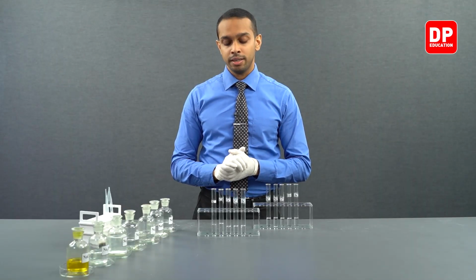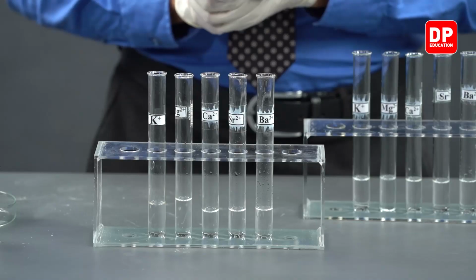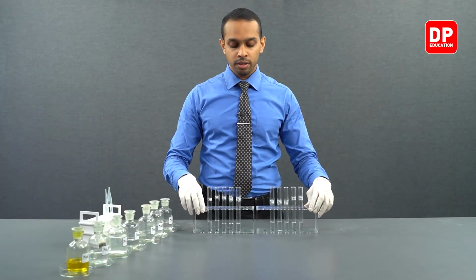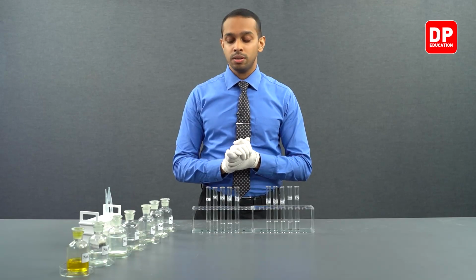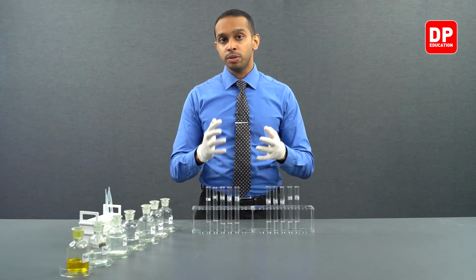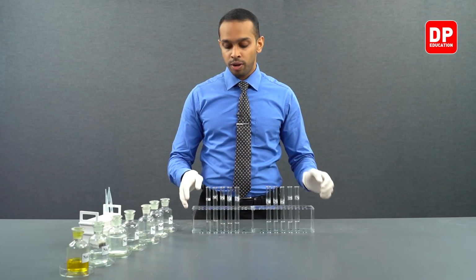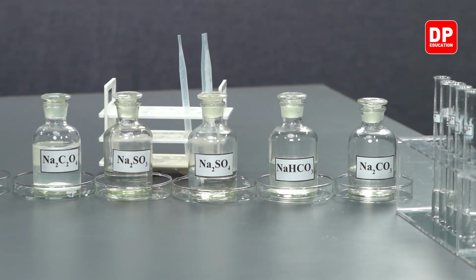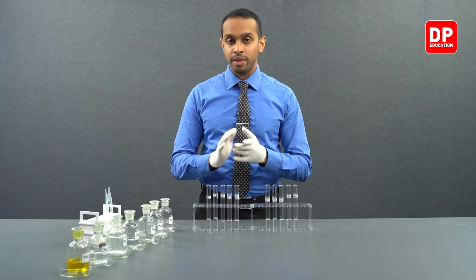So we have taken 5 test tubes with these cation solutions. Actually, we have 2 sets of these test tubes, as we are going to be comparing the observations that we get when we react carbonate ions and bicarbonate ions with these cations.